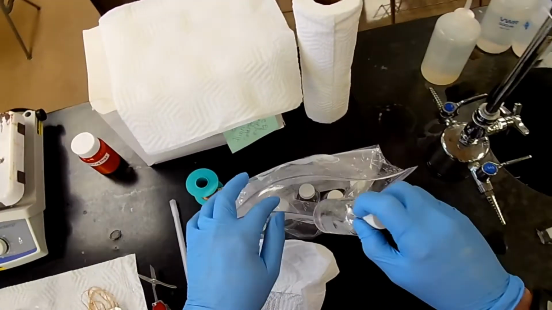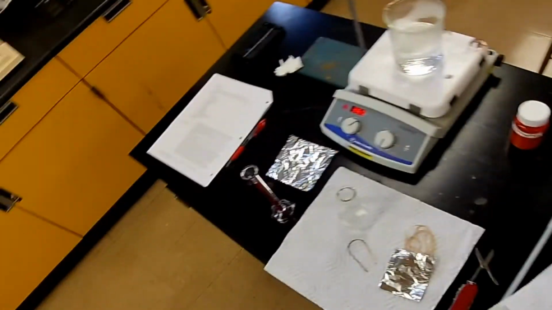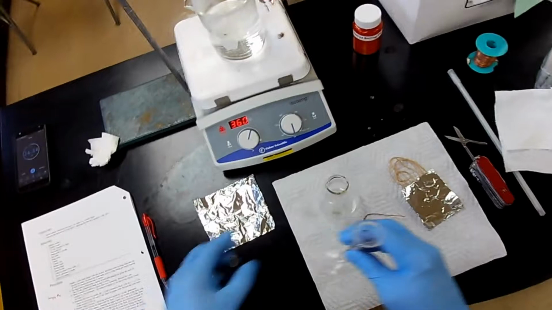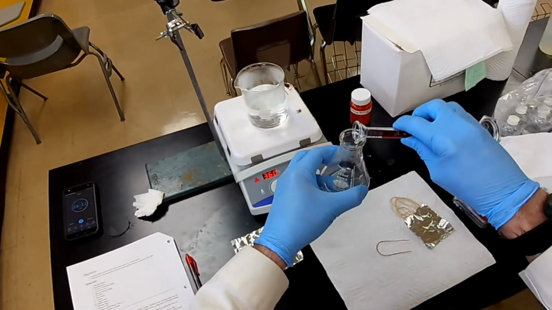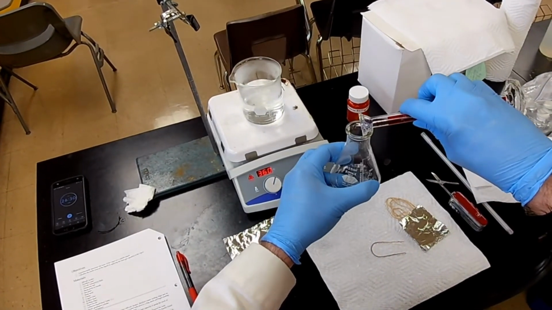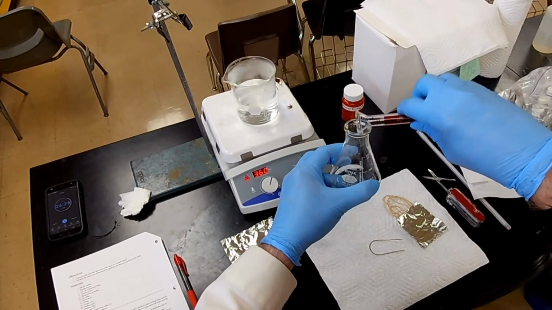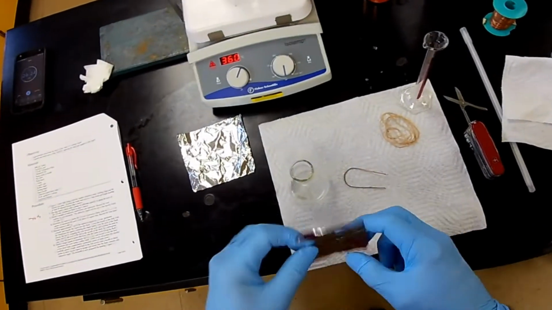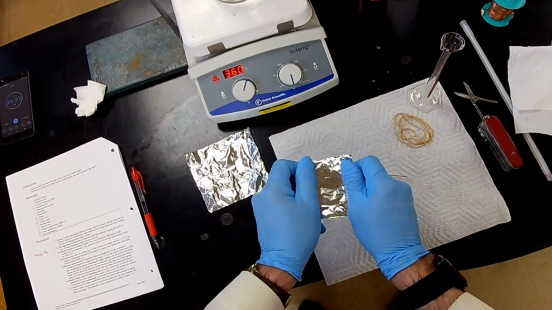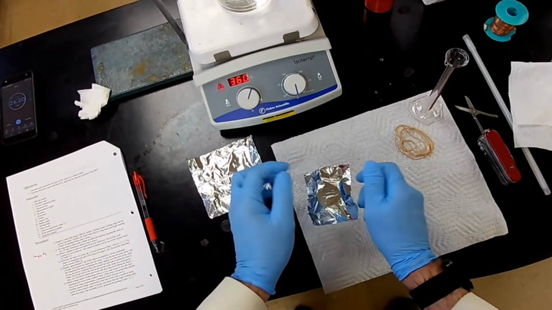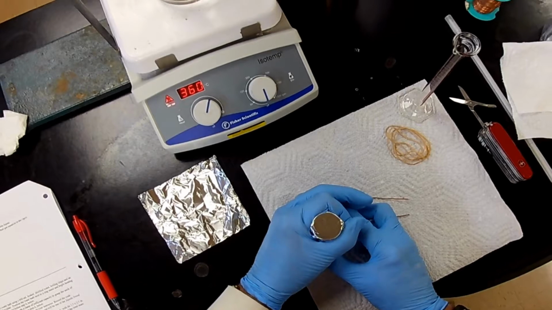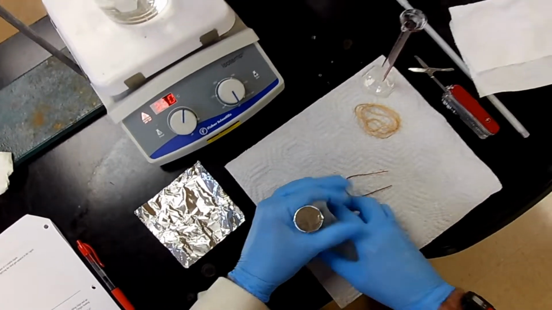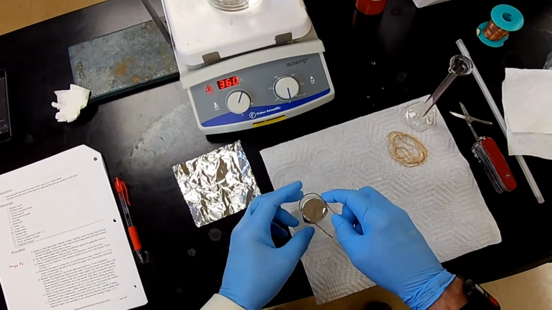Okay. That was number 4. Yes. Okay. Now we're going to put this in the flask. Okay. And we're going to cap it with our aluminum foil. And we're going to be sure it's sealed off right here.